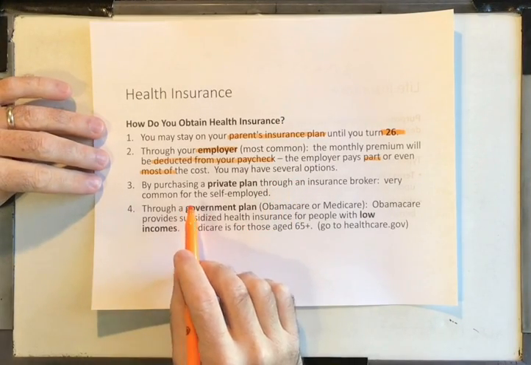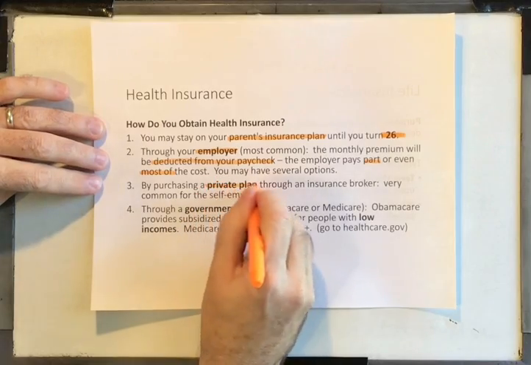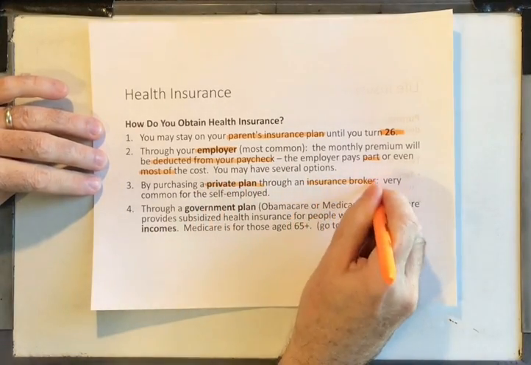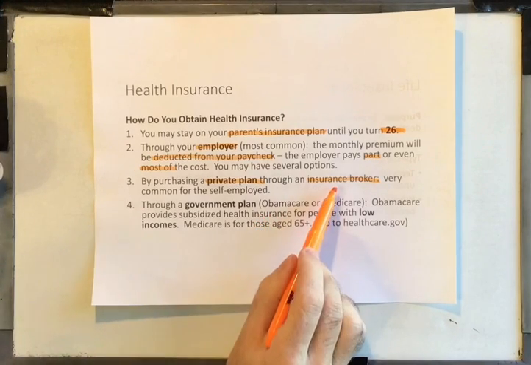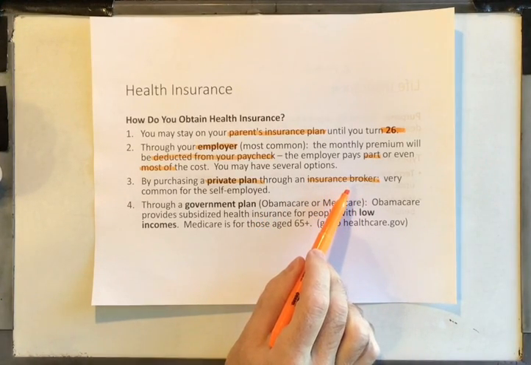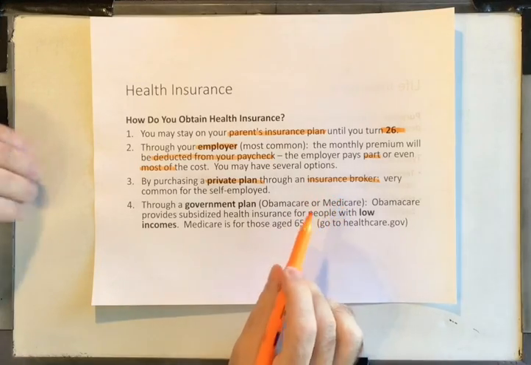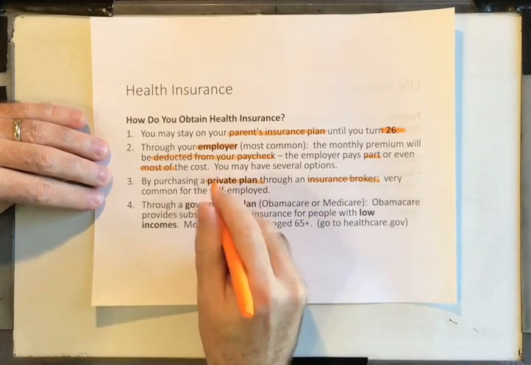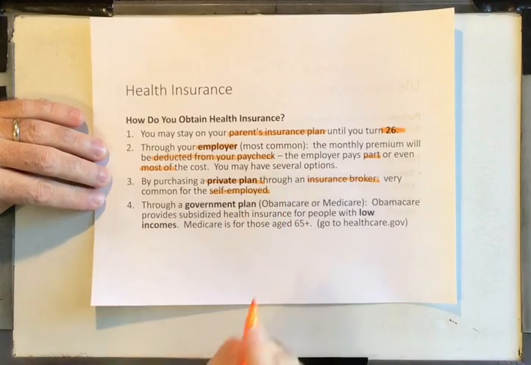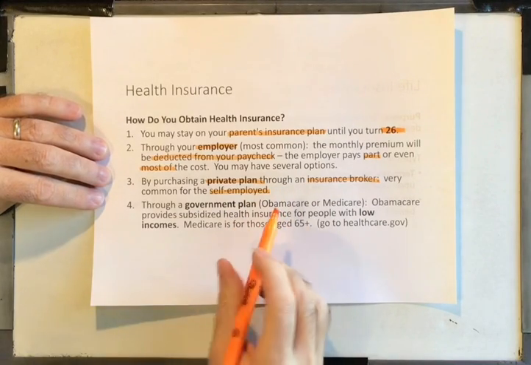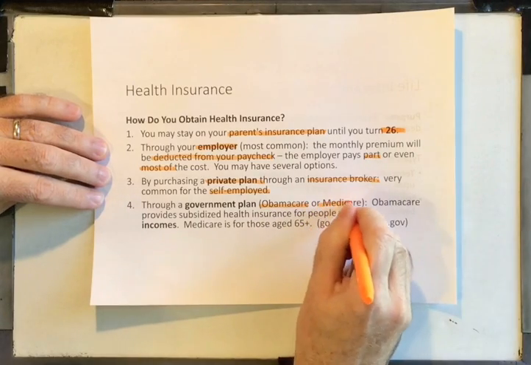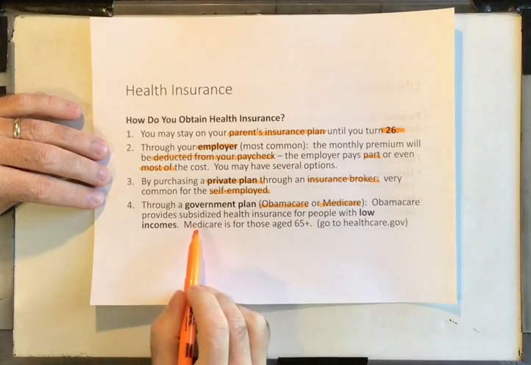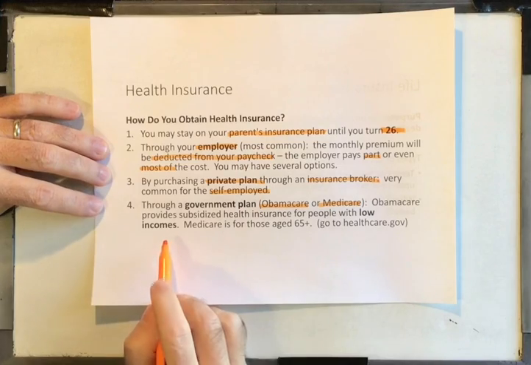You can purchase a private plan through an insurance broker. There are people around town, insurance brokers, who will sell a private plan. It's pretty expensive. It's really common to go that route if you're self-employed. And then, of course, there are government plans such as Obamacare and Medicare. Obamacare provides insurance for people with low incomes.